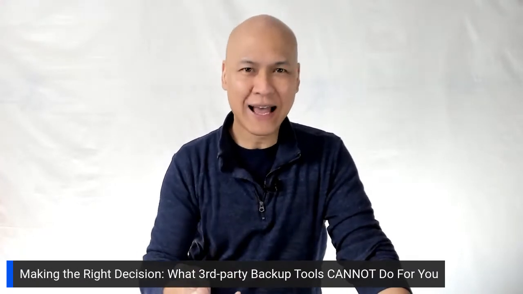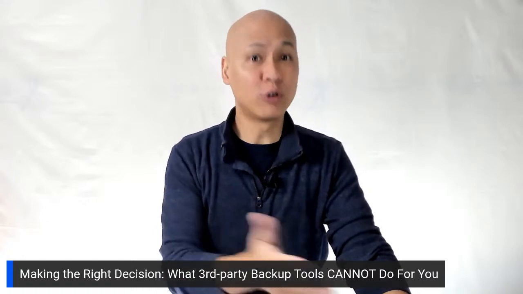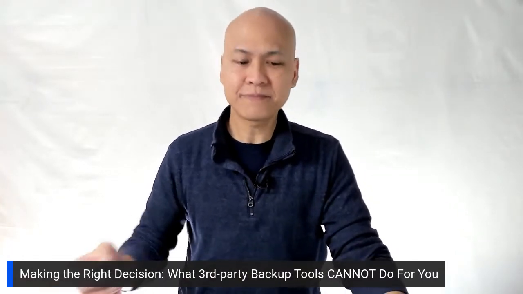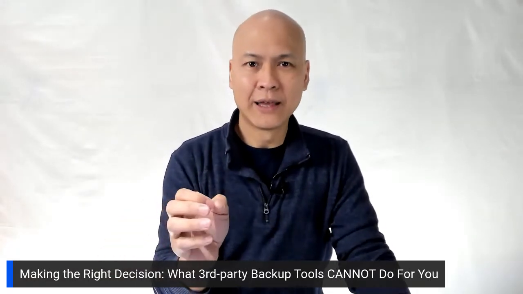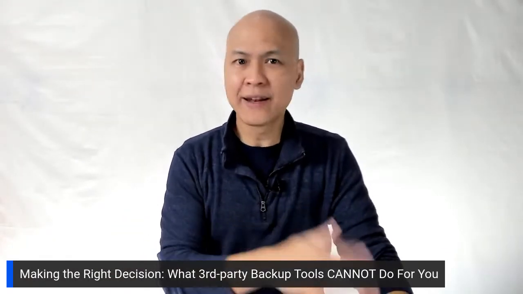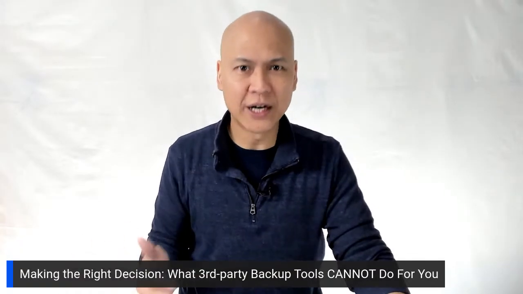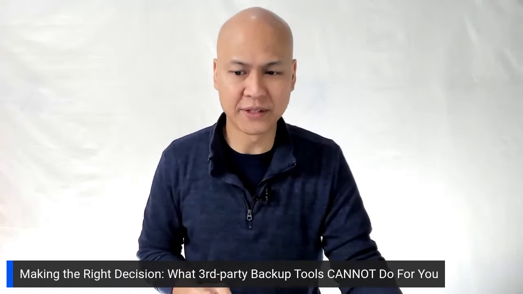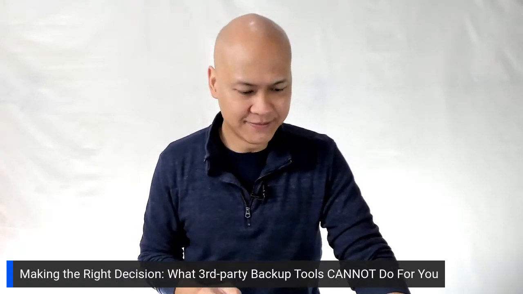This is the part where you have to get them clear about the costs of zero downtime and zero data loss. Again, any third-party backup utility cannot and will not define your recovery point objective, your recovery time objectives, and service level agreement.